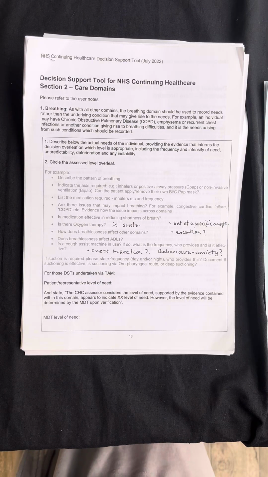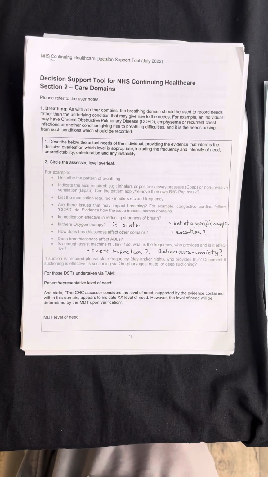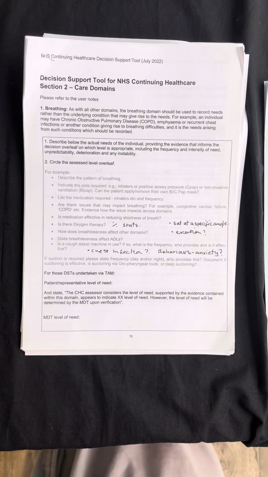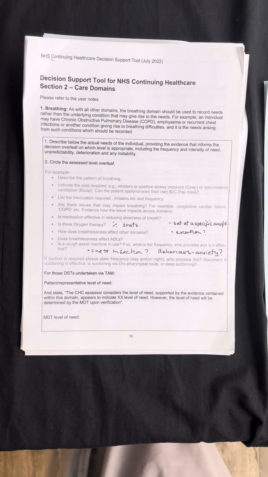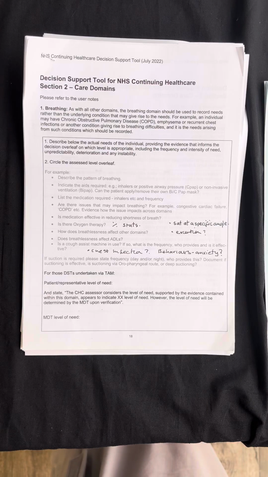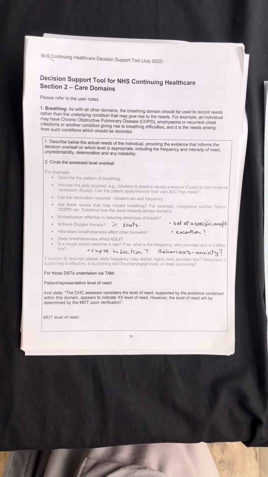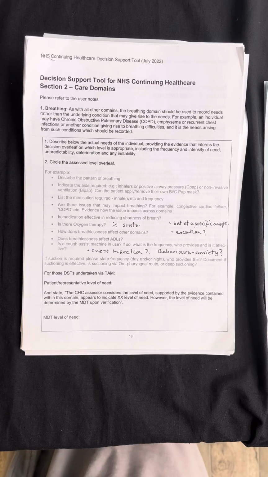Do they have any recurring chest infections, so a history of chest infections? And just to say, with things like asthma, sometimes they can be diagnosed and then the person can recover from them. So what you need to do is say has been diagnosed with asthma, however they no longer suffer from this condition.